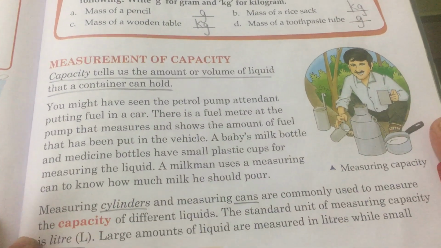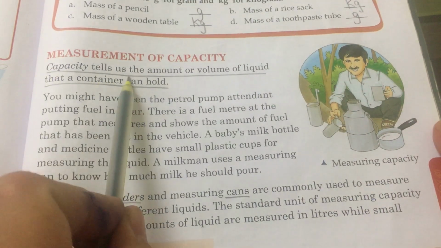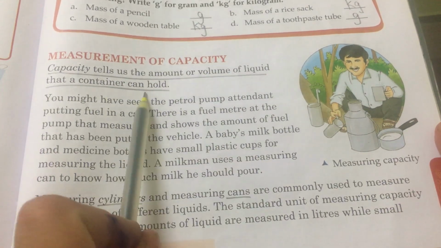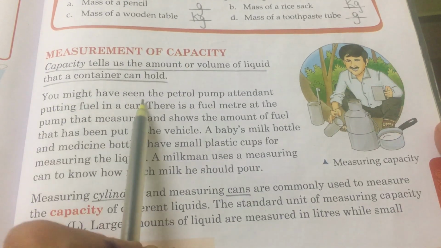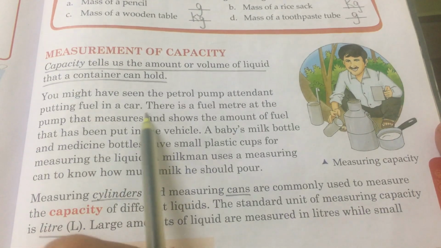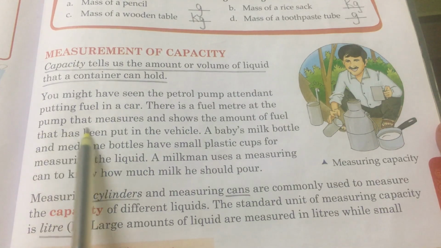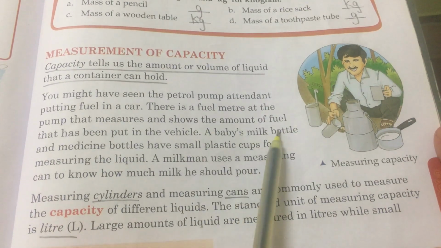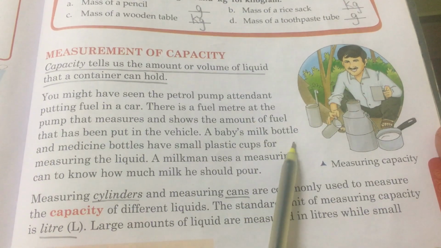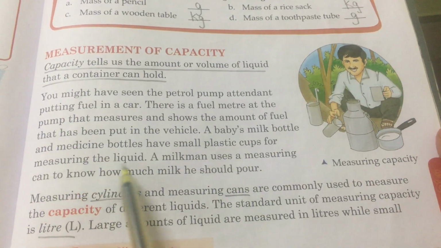Measurement of capacity. Capacity tells us the amount or volume of liquid that a container can hold. You might have seen the petrol pump attendant putting fuel in a car. There is a fuel meter at the pump that measures and shows the amount of fuel that has been put in the vehicle. A baby's milk bottle and medicine bottles have small plastic cups for measuring the liquid.